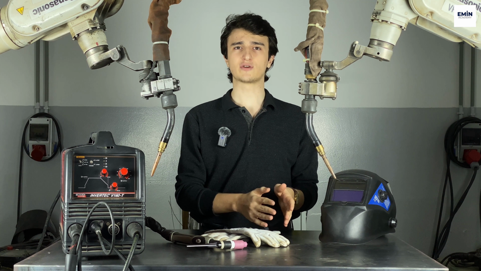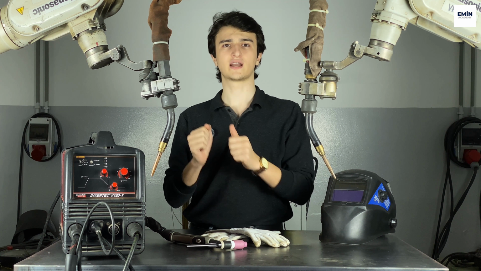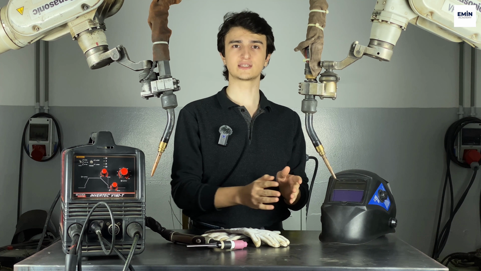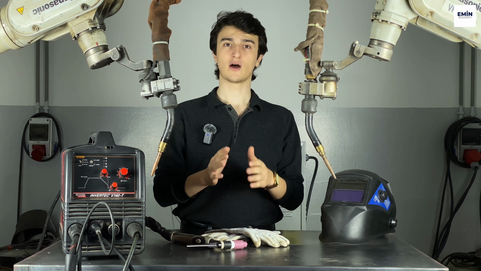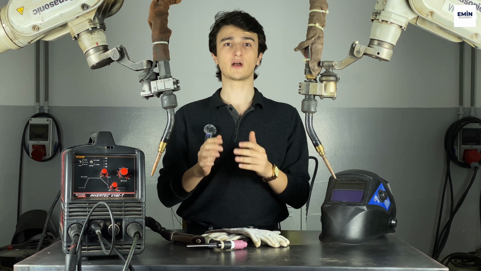In summary, polarity is the foundation of TIG welding. Direct current electrode negative, narrow arc and deep penetration. Alternating current, oxide cleaning and balanced penetration. This concludes our guide where we explained how choosing the right polarity in TIG welding directly affects arc stability, penetration, and weld bead quality.